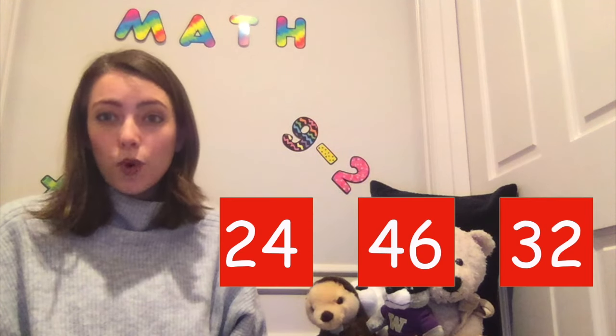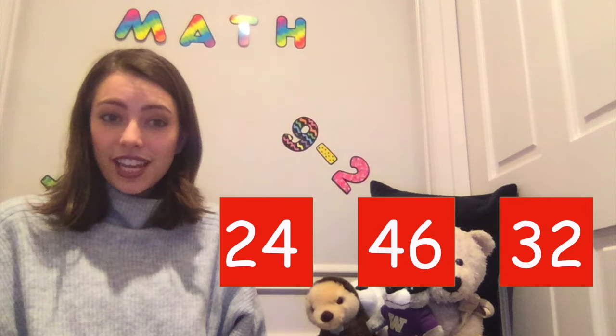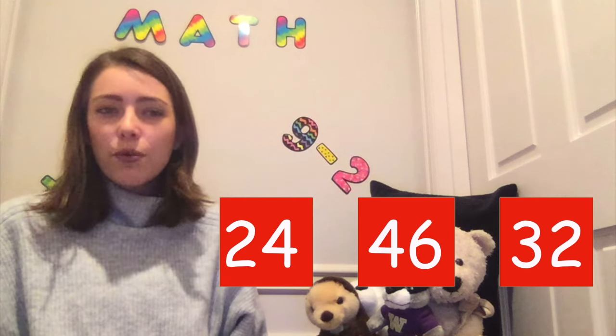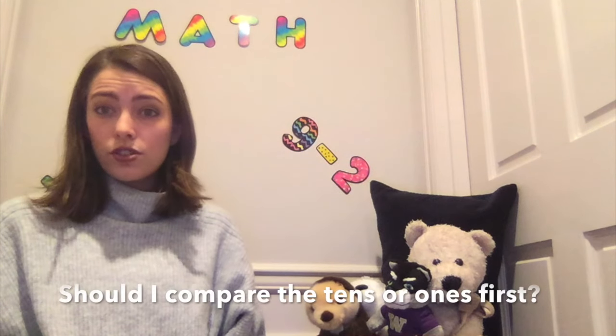Now, in order to figure out the order of our numbers, we need to be able to compare them first. Let's say I have the numbers 24, 46, and 32, and I want to order them from least to greatest. Should I start by comparing the tens first or the ones first? You're right. Just like we did in our last lesson, we will start by comparing the tens.